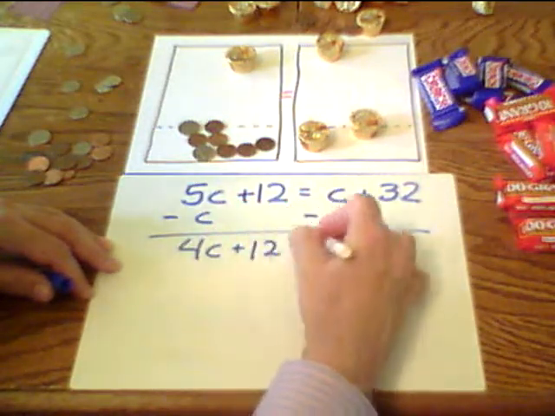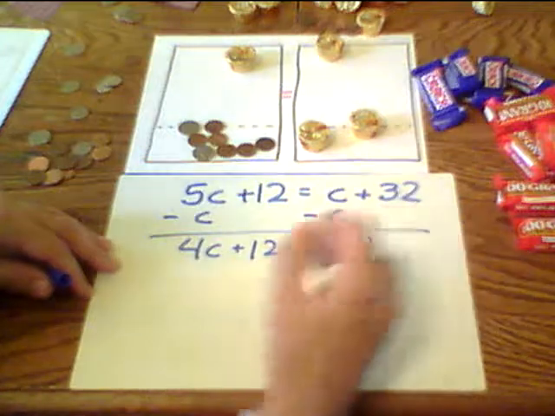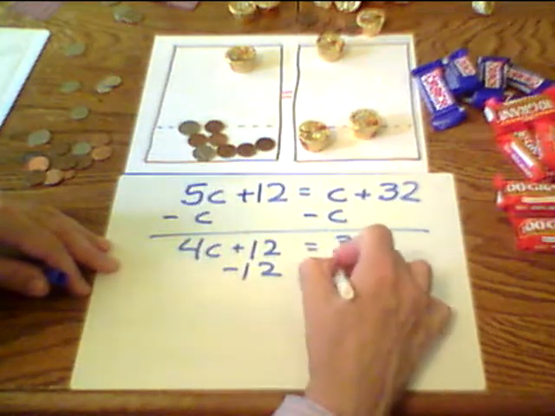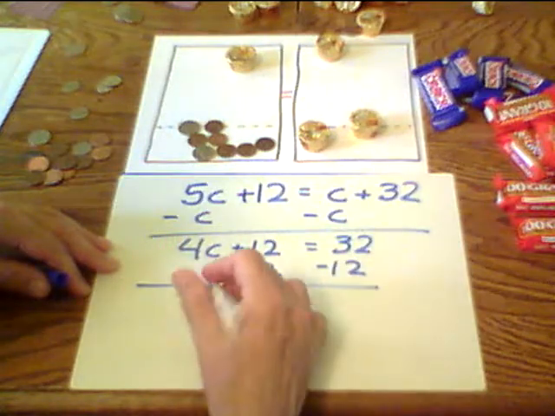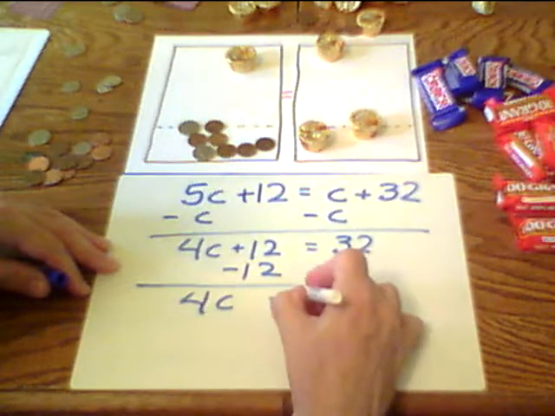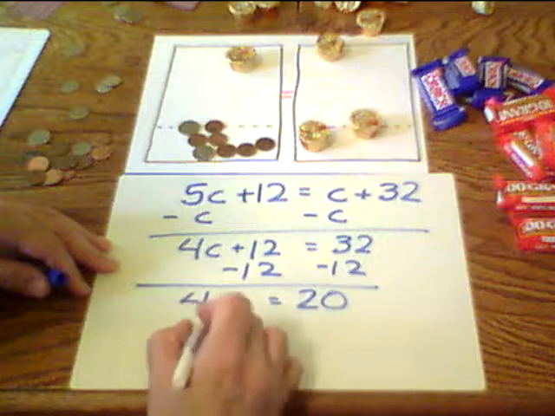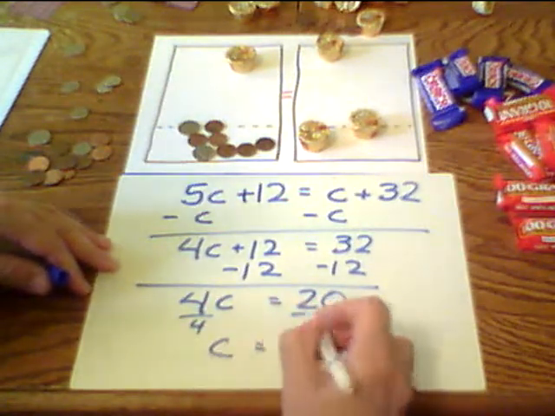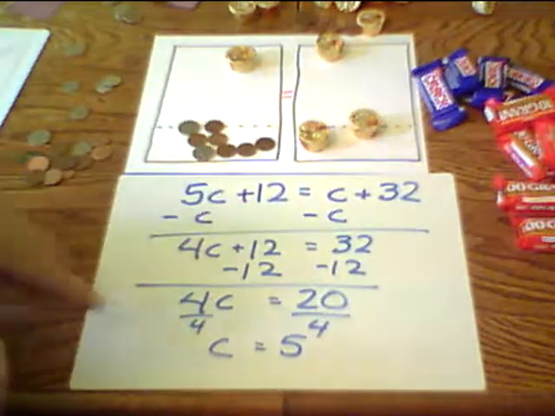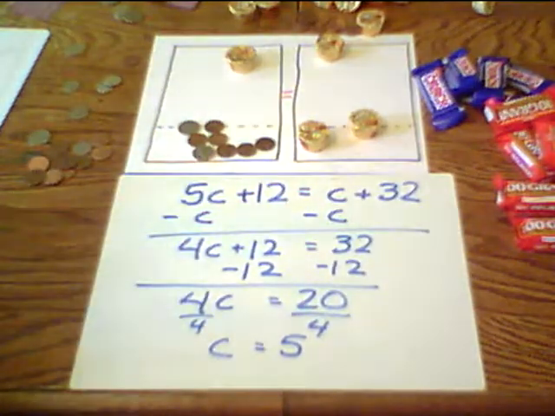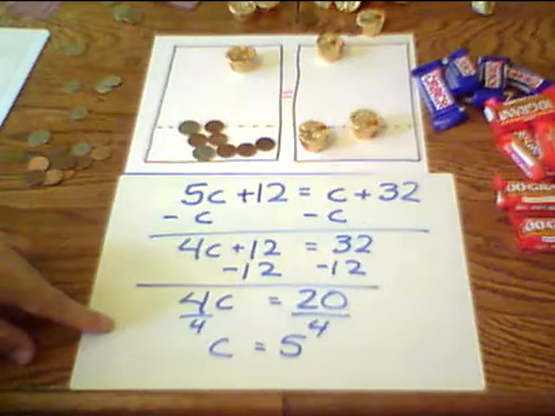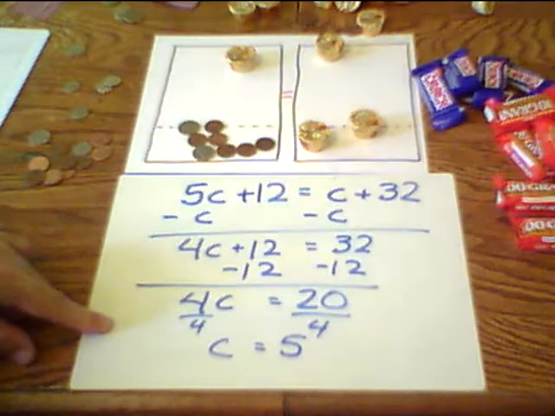So we have 4 candy bars and 12 cents is the same as 32 cents. So I know I got 12 cents on the left, 32 cents on the right. I got to get rid of those 12. And I got 4 and 20, I got to break it into 4 groups or 4 parts. And then once they do it abstractly, I'd say, can you go ahead and check that concretely, because I want them to figure out if they made a mistake or not. And some of them will make a mistake.